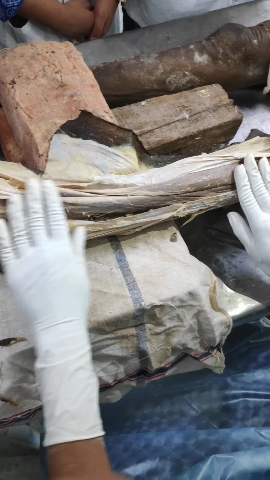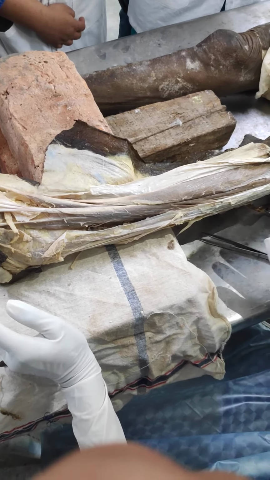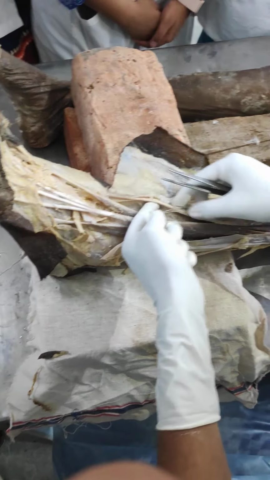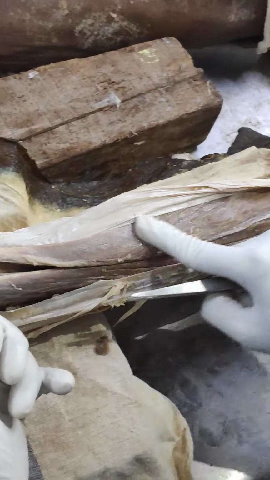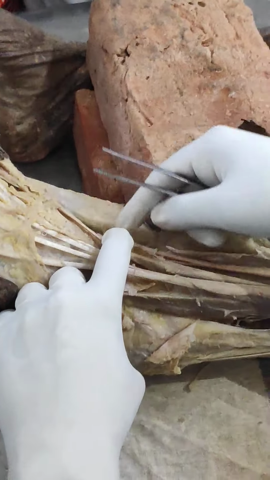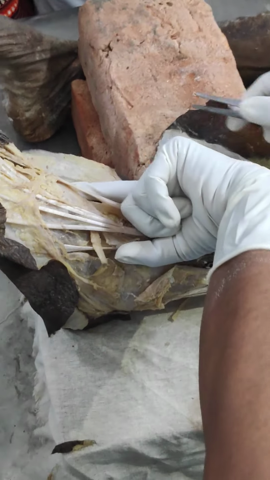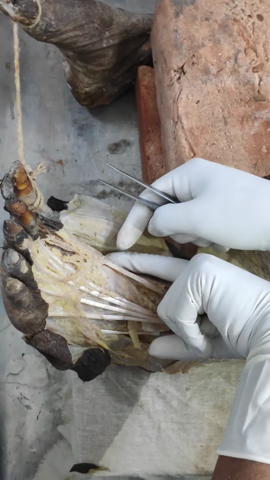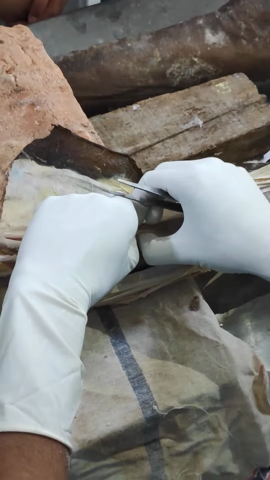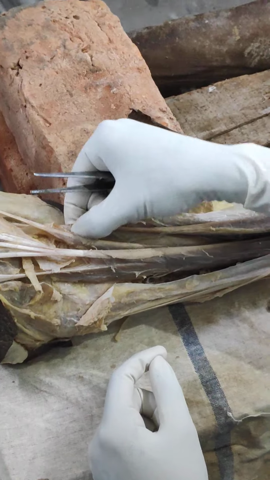Now, these are the structures of the anterior region of the leg. So what structures do we see? First, closely you see there is a muscle. This muscle is not going to the toes, but rather it is going and attached to the base of the first metatarsal bone. So this muscle which I am holding is the tibialis anterior. Very good, tibialis anterior muscle.